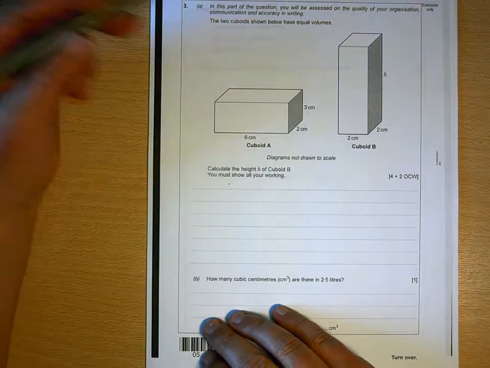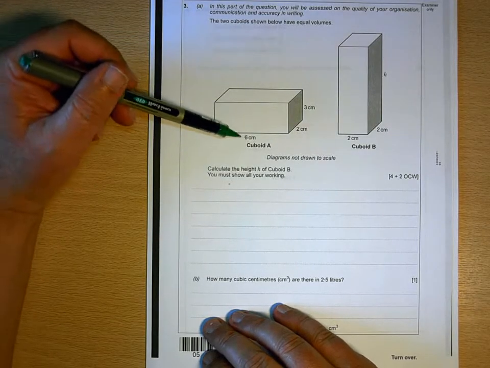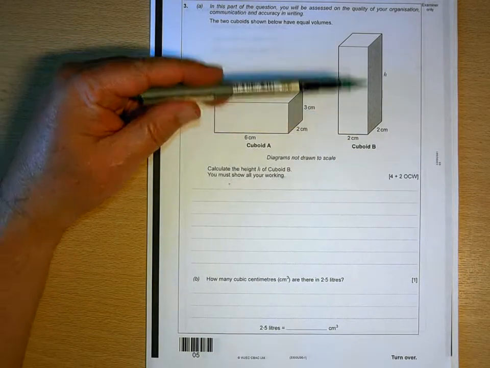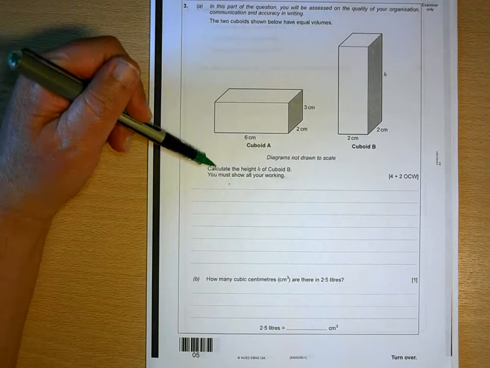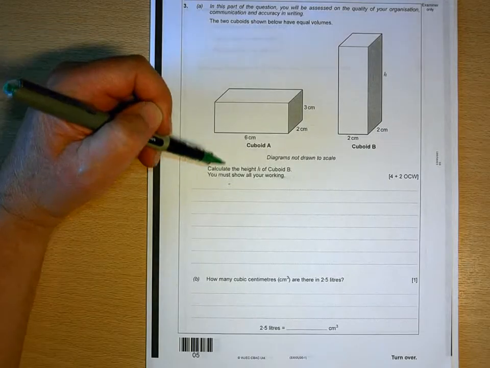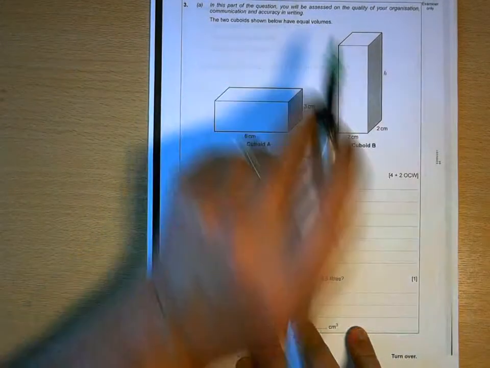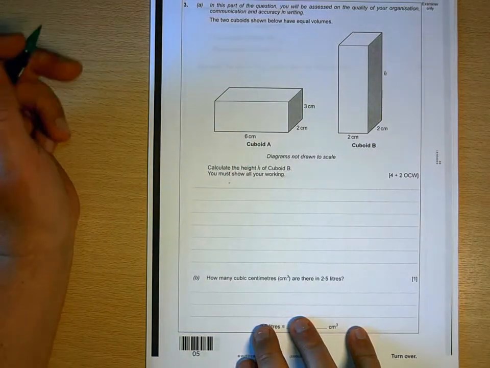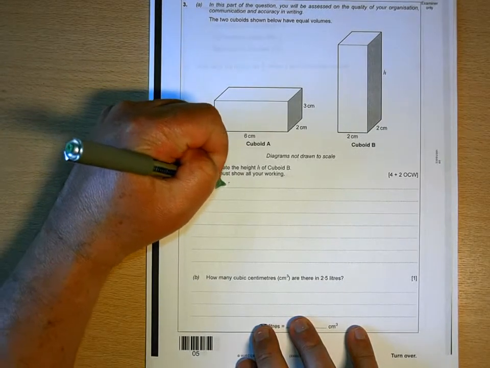So the two cuboids shown below have equal volumes. We have cuboid A, 6 by 2 by 3, and cuboid B, 2 by 2 by some value h that we don't know. Calculate the height h of cuboid B. You must show all your working. They have equal volumes, so we're going to be working with volumes. The first thing I'll do is work out the volume of A.